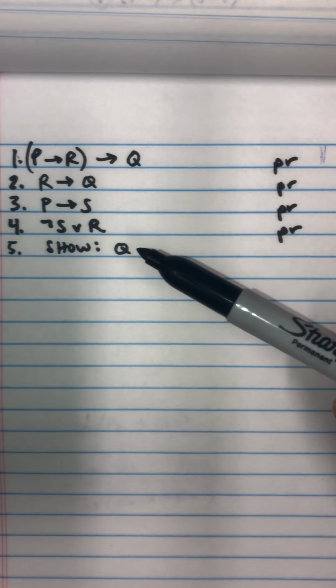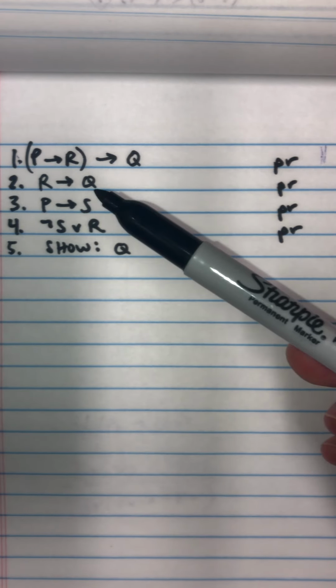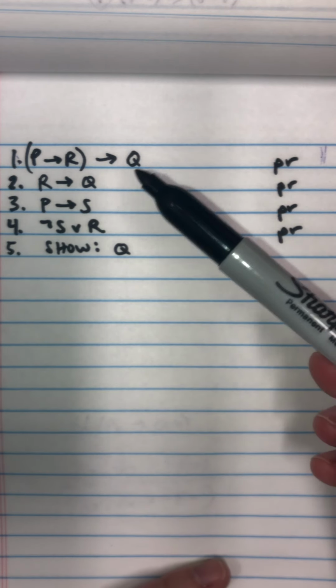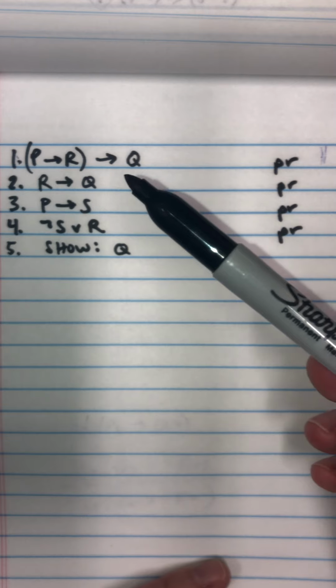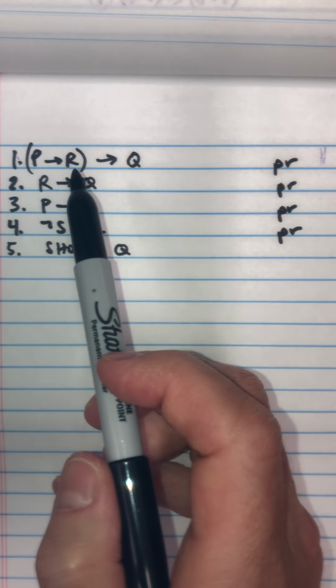All right, so let's think about how we might go about this. We want to get Q, and if you look at our premises, we see that we've got Q in two locations, in premise 2 and in premise 1. But the problem is that it's at the back end of a conditional. So to get that Q out of there, we'd need to either have R, so we could do arrow out, or we'd have to have P arrow R, so we could do arrow out. The problem is we don't have either of those.